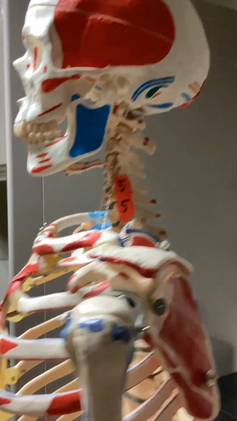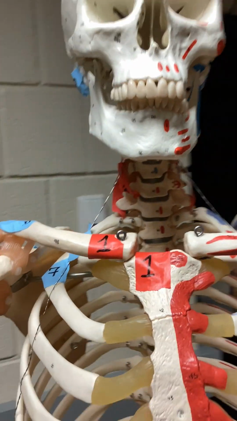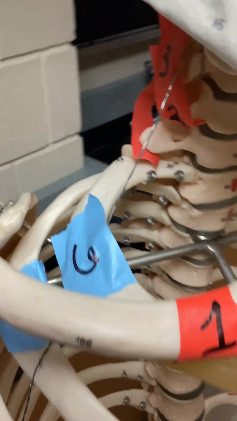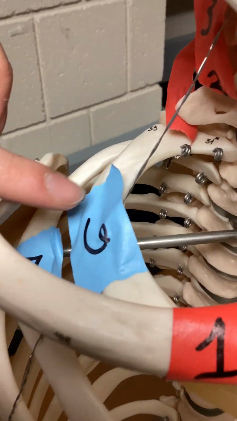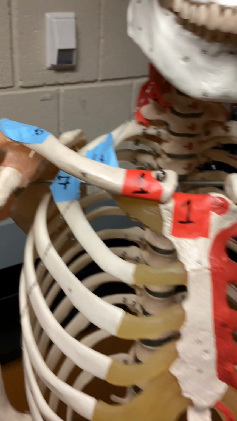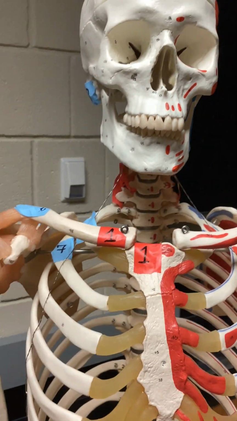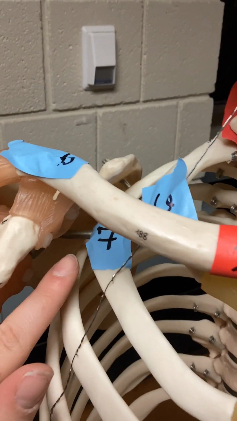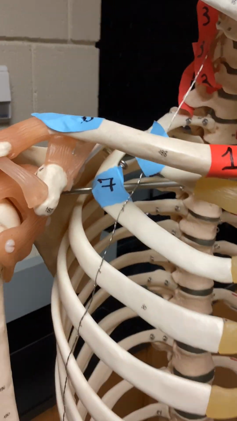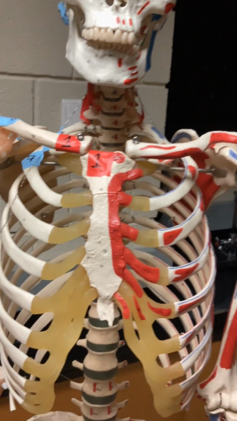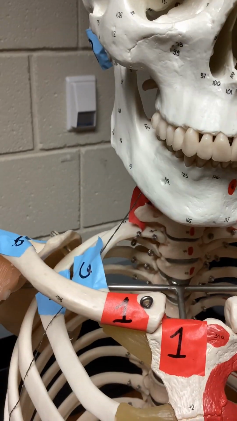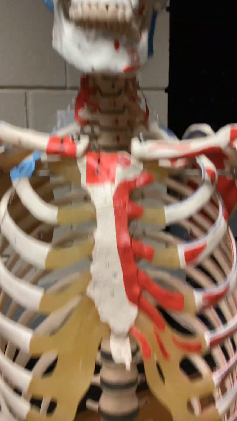Okay. Now six is what inserts here. Okay. And seven, what inserts here? Okay.